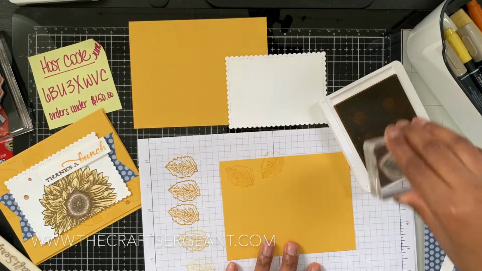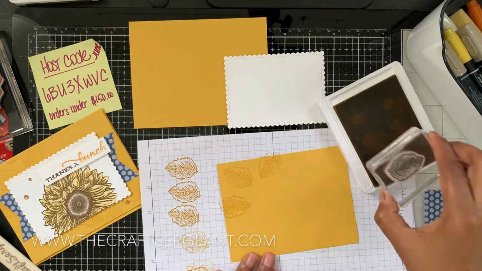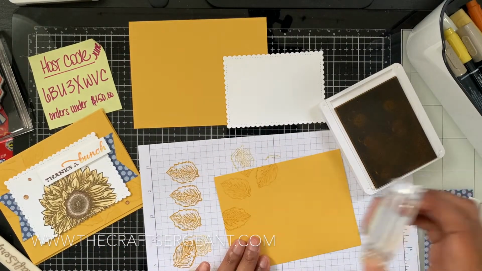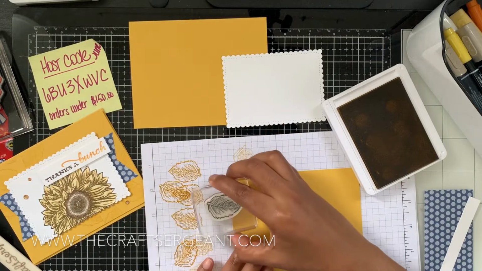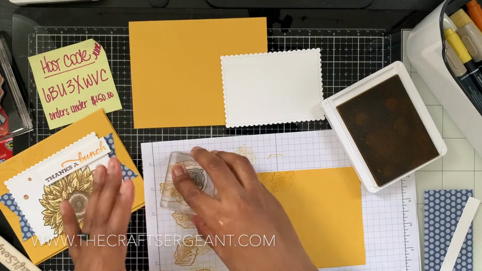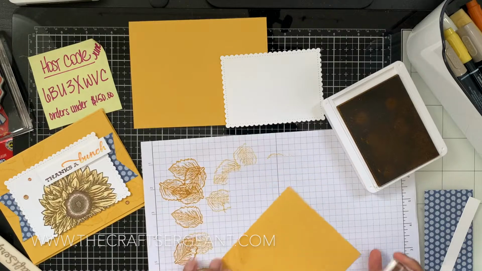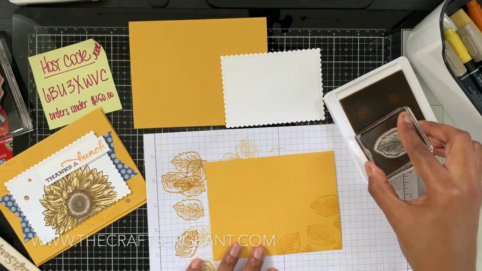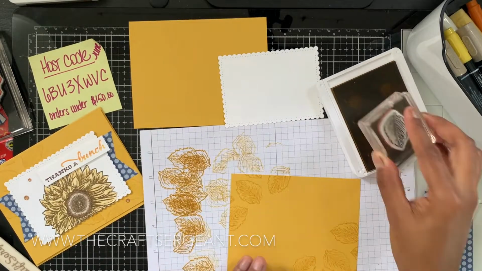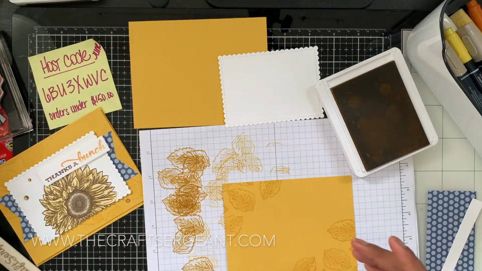And I'm just going to stamp it randomly in the corner in different directions, just like this. Put a little nibbit here and a little nibbit here. There we go. Then I'm going to put one in the corner, just like that. So there's the first corner, and then we're going to do the same exact thing in the opposite corner. I'm just doing it in the corners, okay? And so we're going to set that to the side.